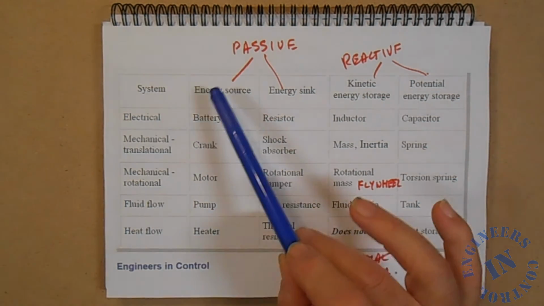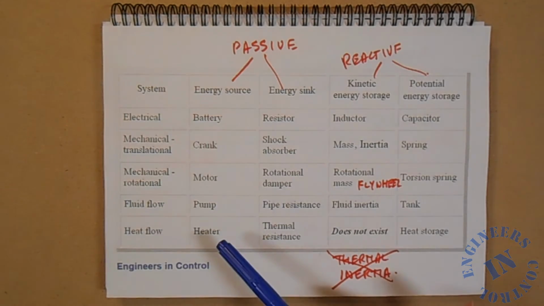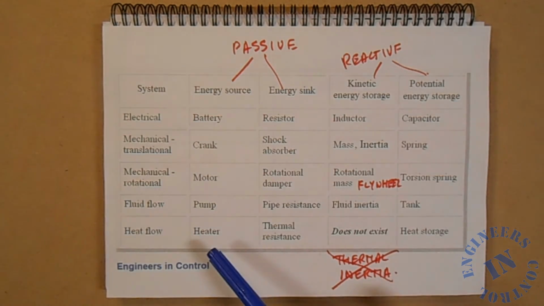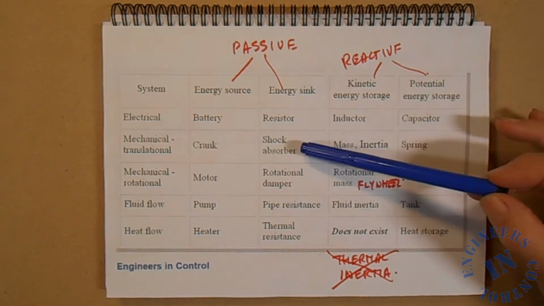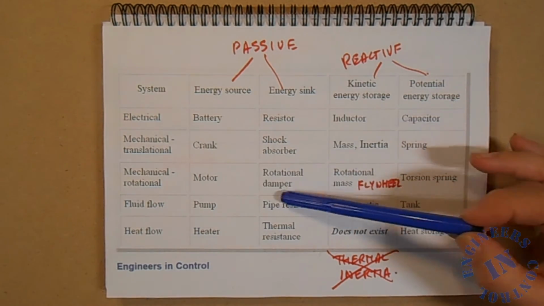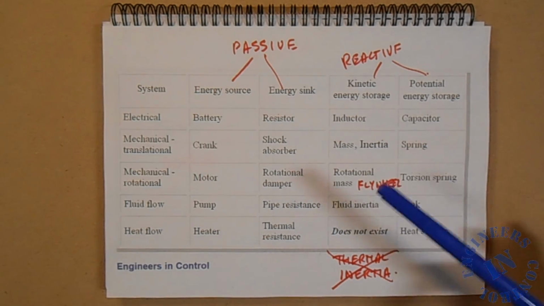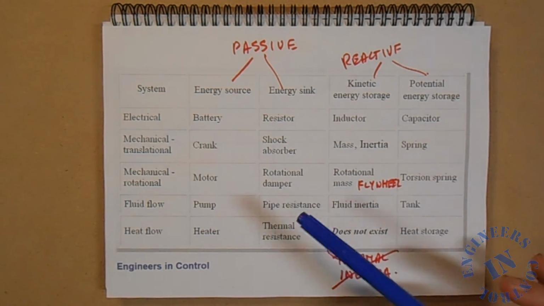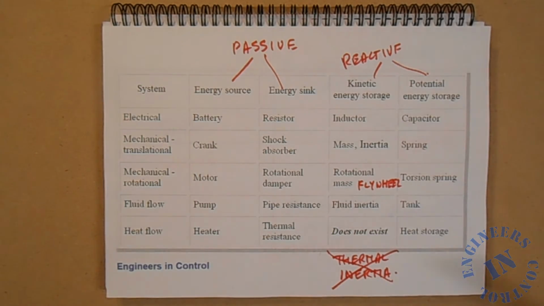So our source of energy, a battery, a crank, a motor, a pump for fluid flow, a heater for thermal. My sink, a resistor, a shock absorber for friction, again friction for mechanical rotation, friction of the bearings and so forth. For fluid flow, the resistance in the pipe, and for heat flow we have thermal resistance. Now, because heat is often taught by different people, they tend not to talk about resistance, they talk about conductivity.